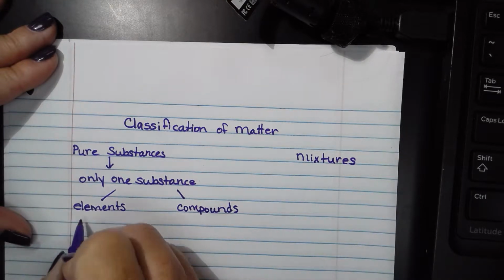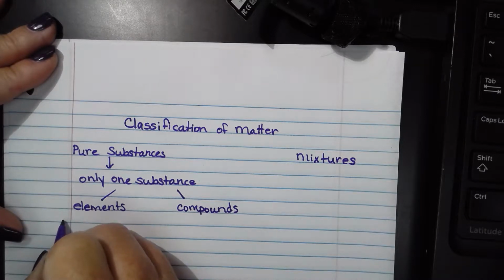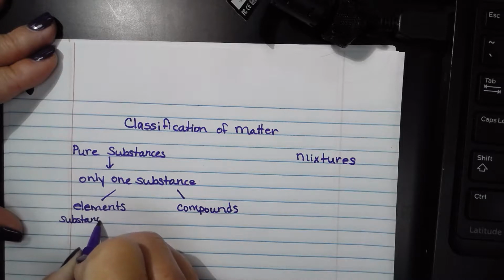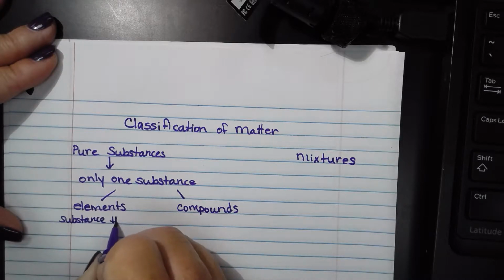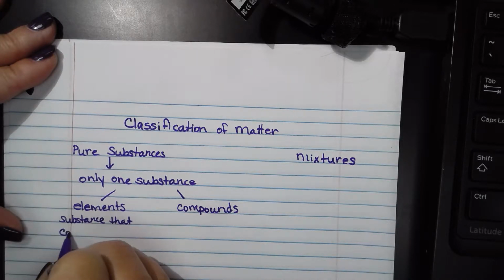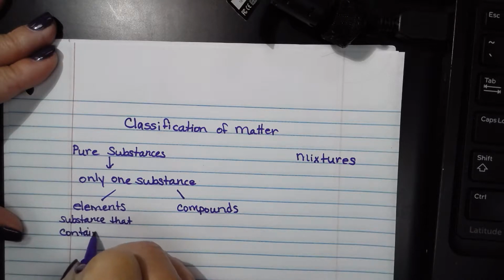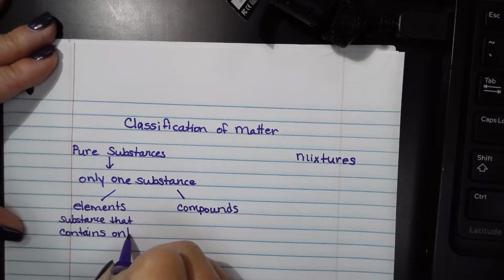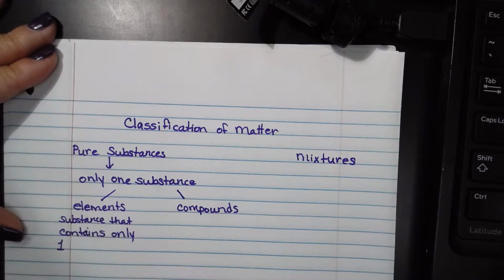An element is a substance that contains only one type of atom.